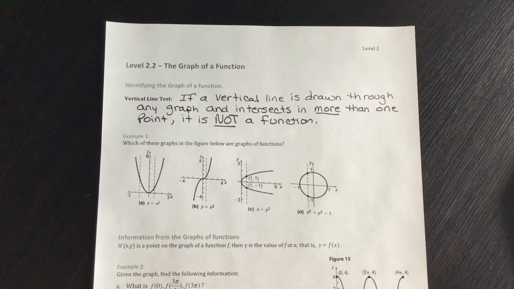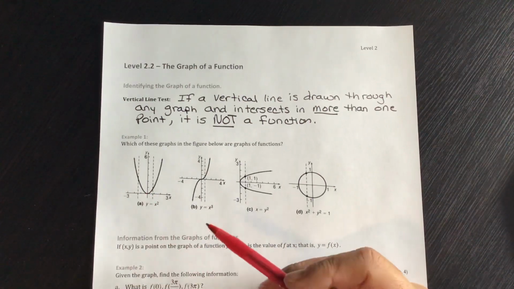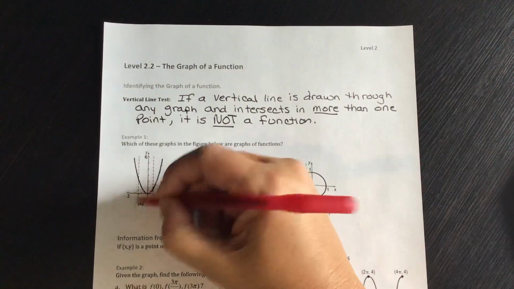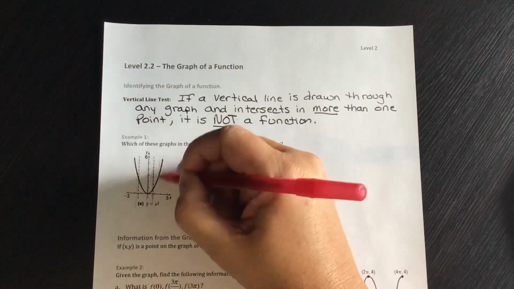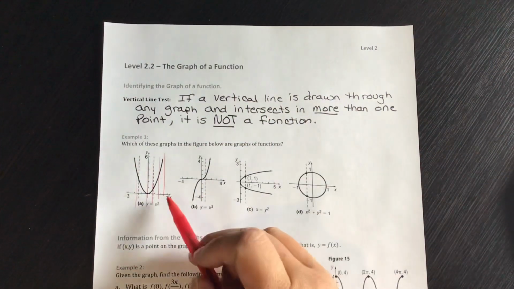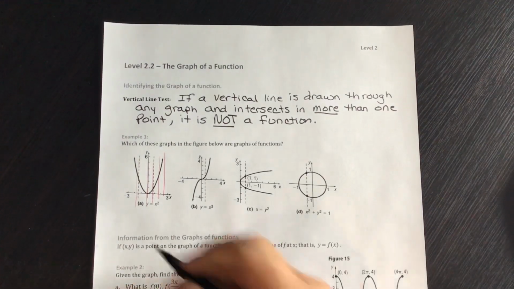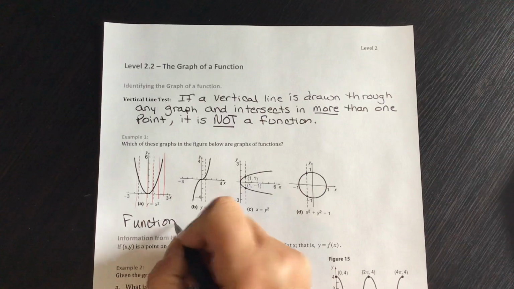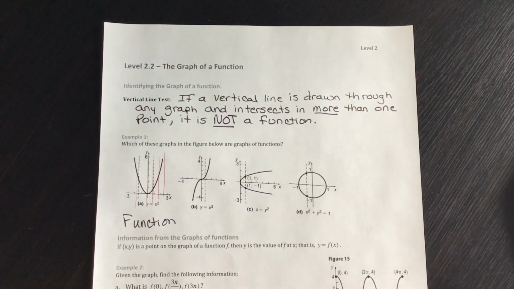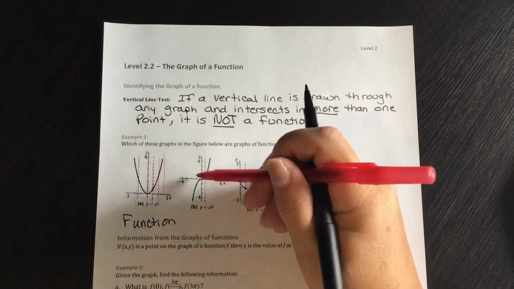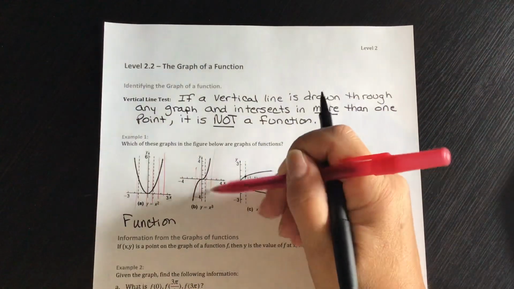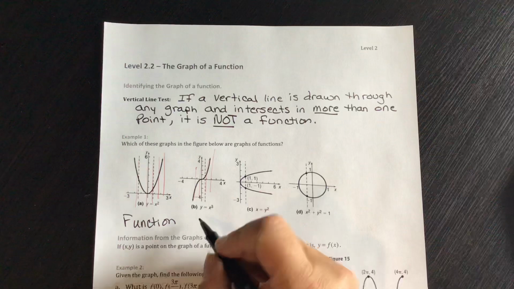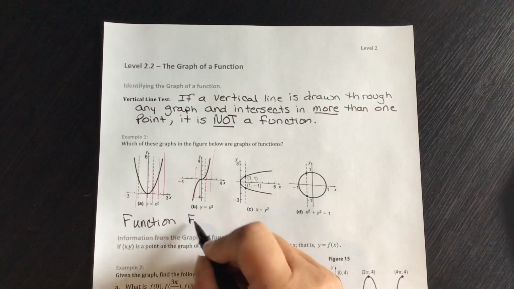Okay? So if we look at these examples over here, example 1, anywhere I draw the vertical line, it only hits in one spot. So we would say that this is a function. In part B, I draw the line through any spot on that graph, and it hits in only one spot.